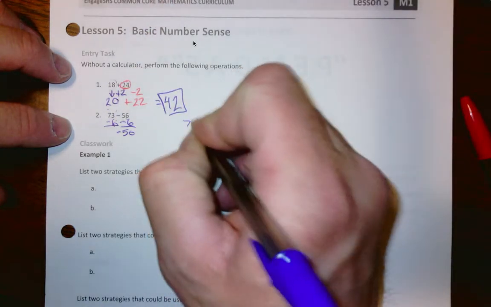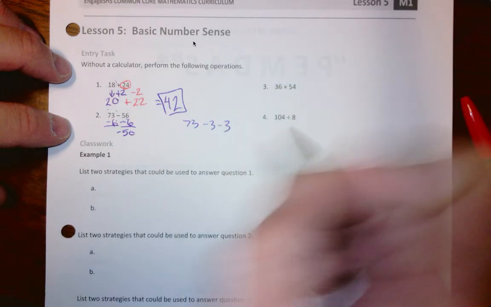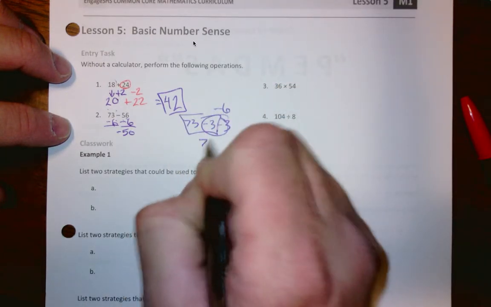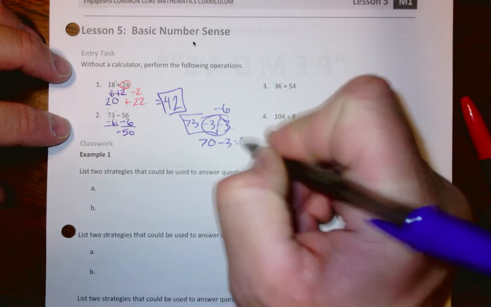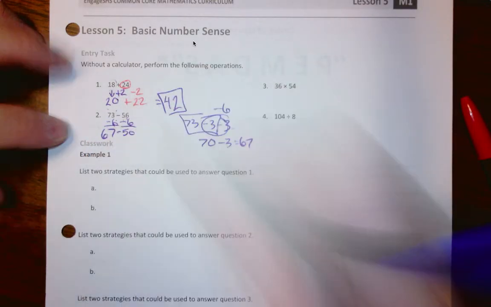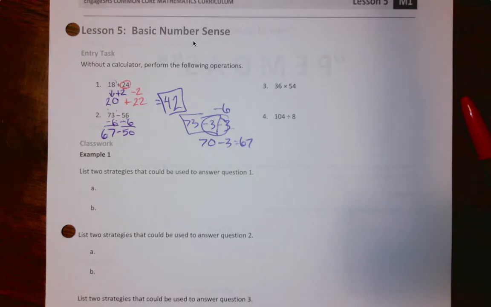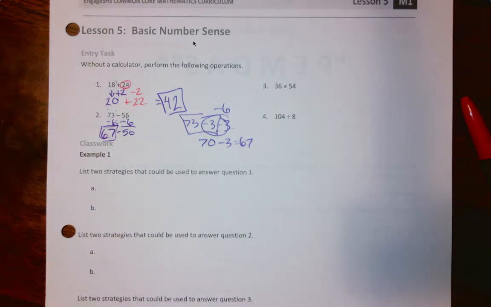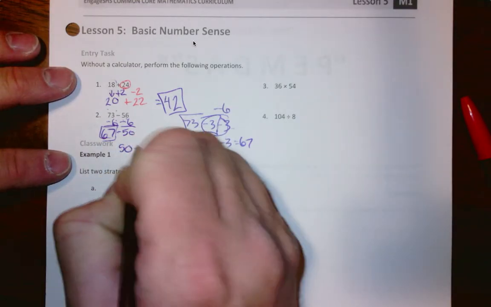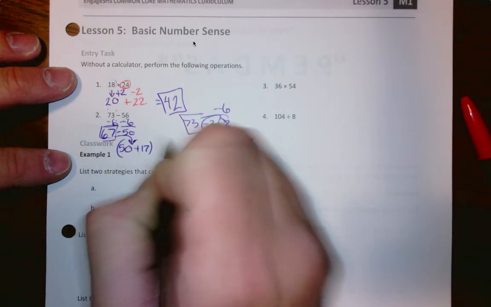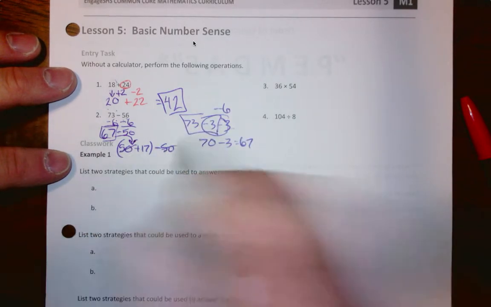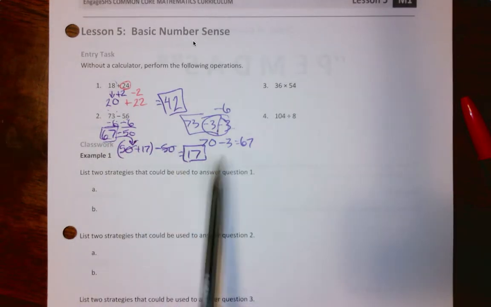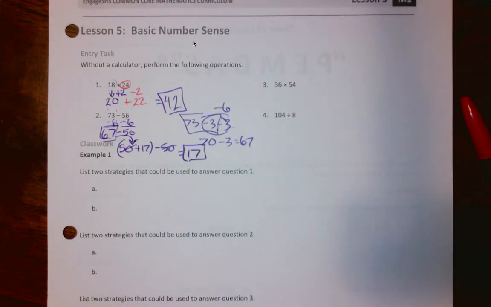Well, 73, take away 3, take away 3. This is the same as minus 6. So 73 take away 3 is 70. Take away another 3 makes 67. So I have 67 minus 50. If you don't know the answer yet, the answer is 17. You could think about how 67 is 50 plus 17, and take away 50, so the 50s cross out, and you're left with 17.